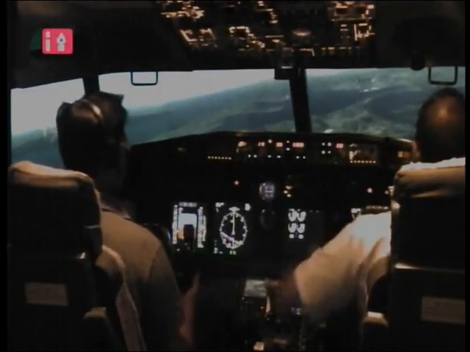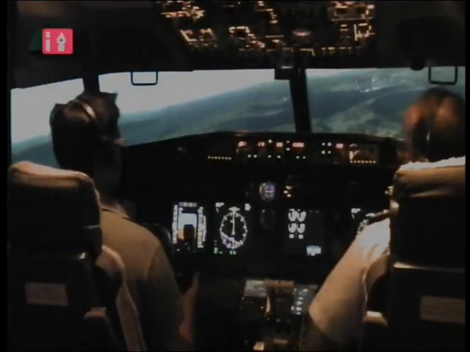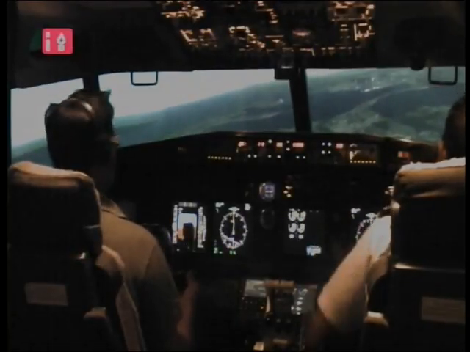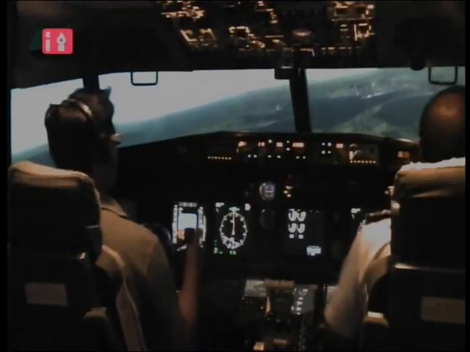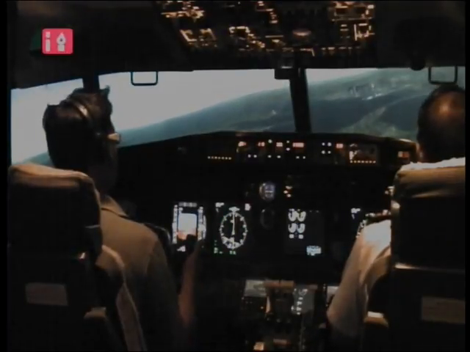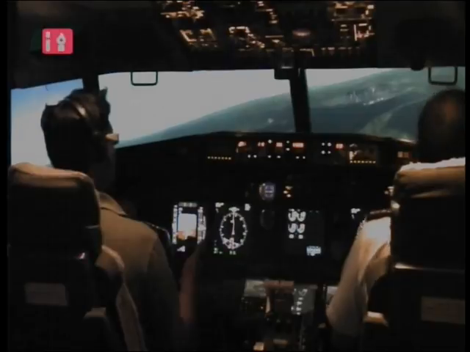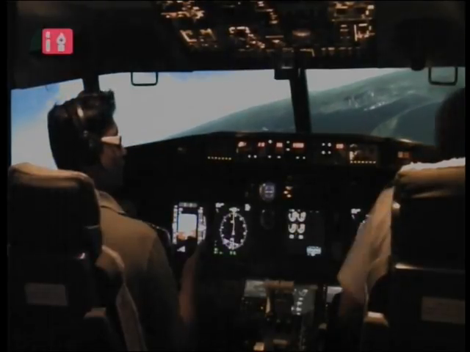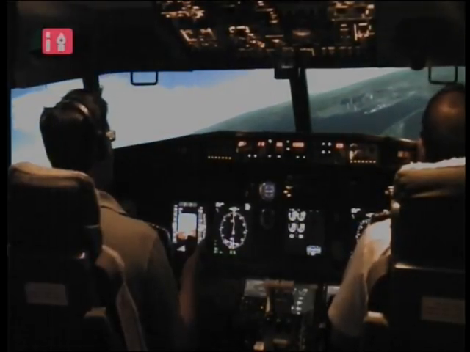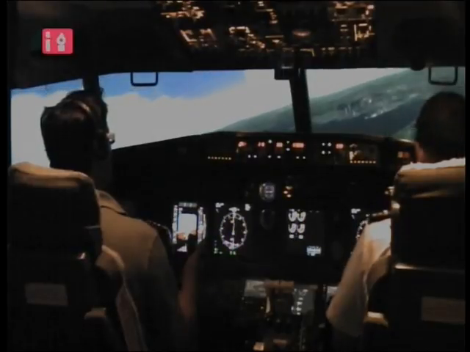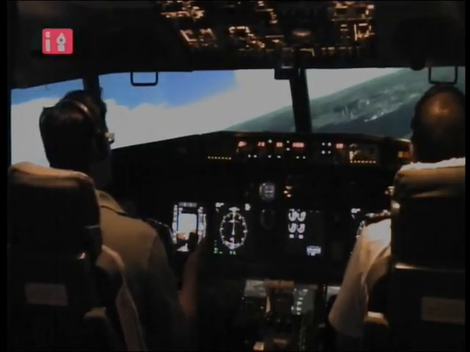Okay, let's go and see the harbour bridge and a bit of the city, and we'll commence the descent into Auckland. Okay? Just come slightly to the right. Slightly to the right. Yep. Very good.